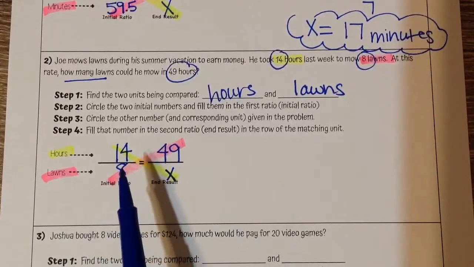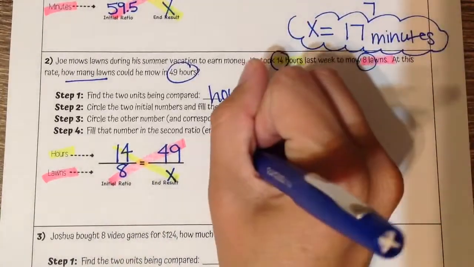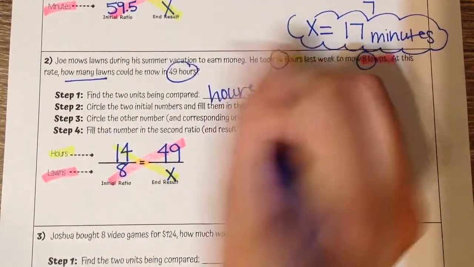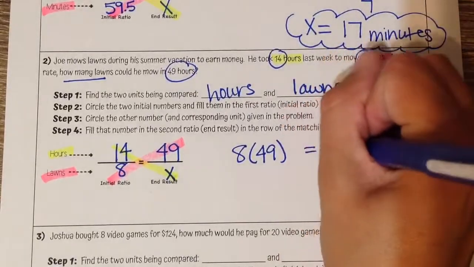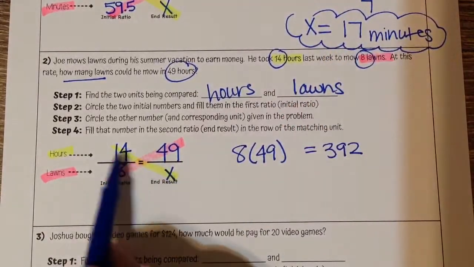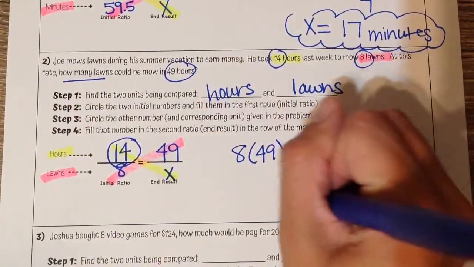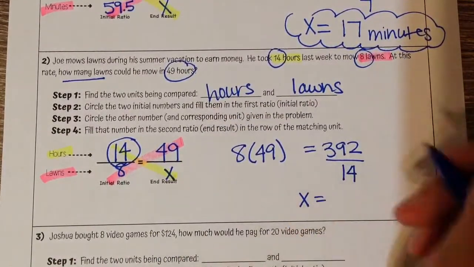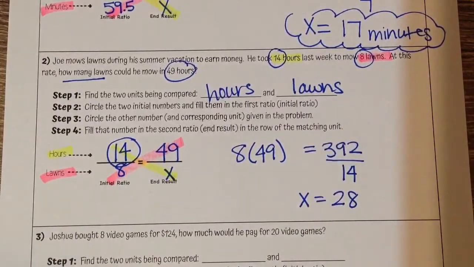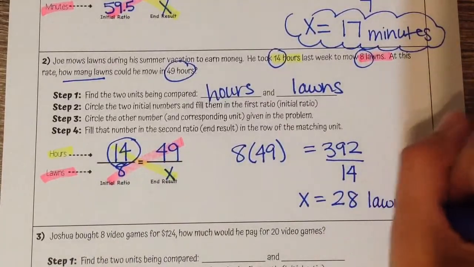So the 2 numbers that are in the same diagonal, 8 and 49, are the 2 numbers in a diagonal. We're going to multiply those, so 8 times 49, if I multiply that, is 392. And then I'm dividing by the number that's in the same diagonal as the variable. So I'm dividing by 14. And we get 28. What were we solving for? X is on the bottom, which was talking about lawns, so 28 lawns.